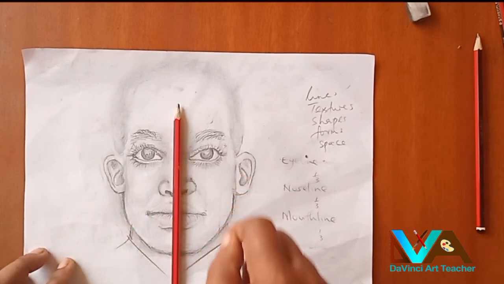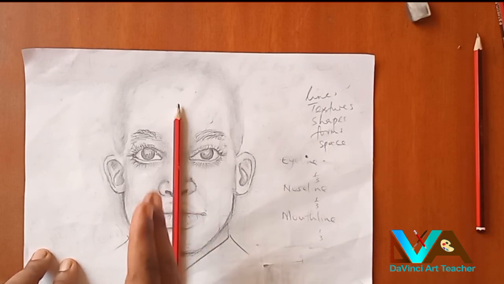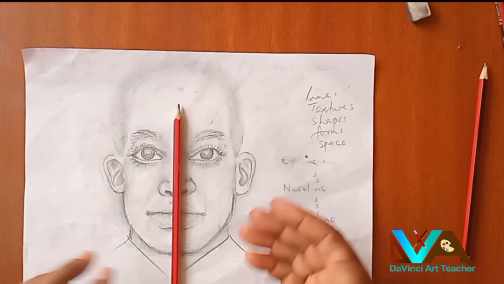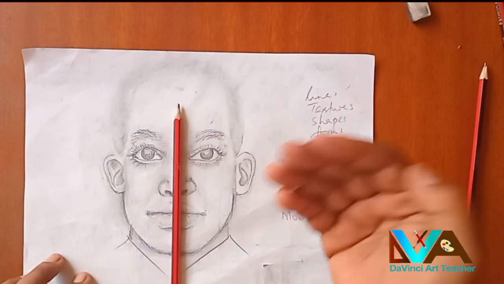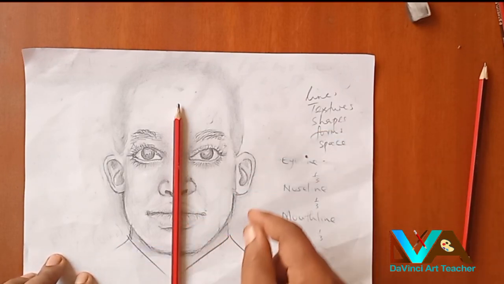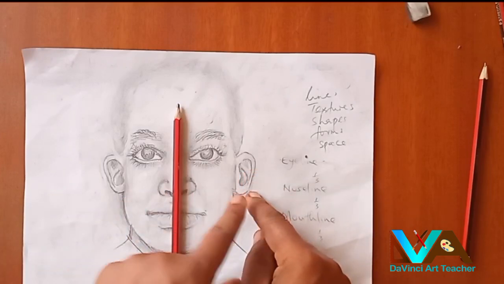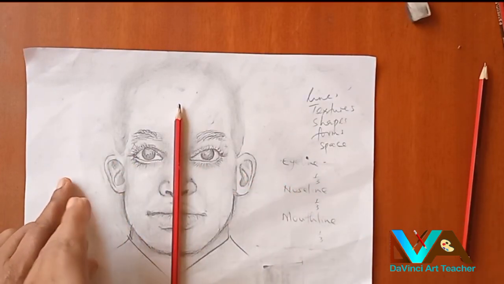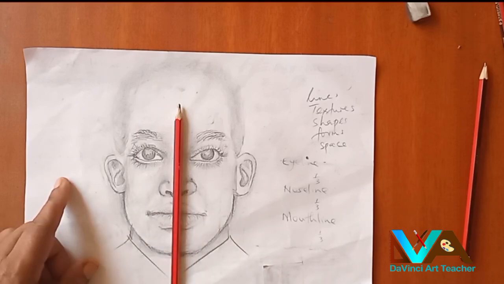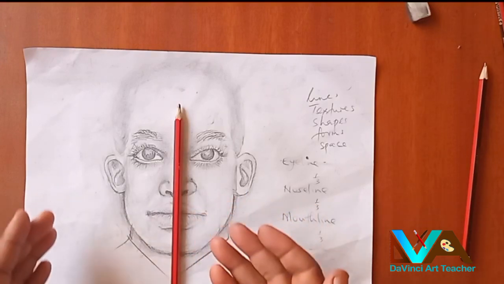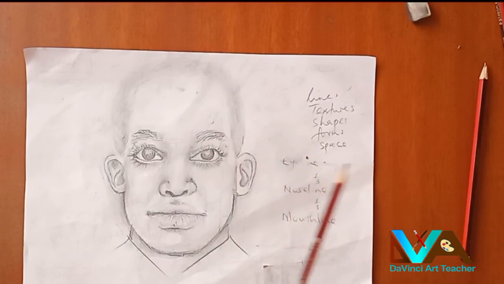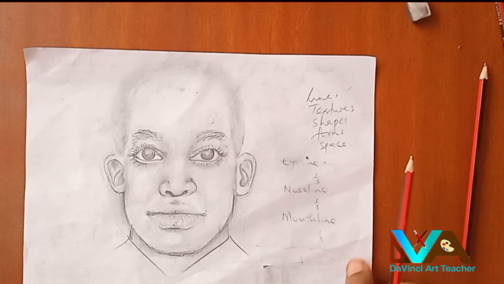When we were drawing the ear, we imagined a mirror somewhere here. And we looked at the mirror, a reflection. We imagined a reflection of this ear onto this other side. So it was a mirror image placed on this side. That is, weights on one side being balanced with weights on the other side of the imaginary line of symmetry.